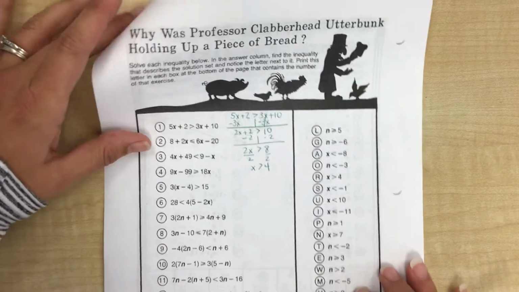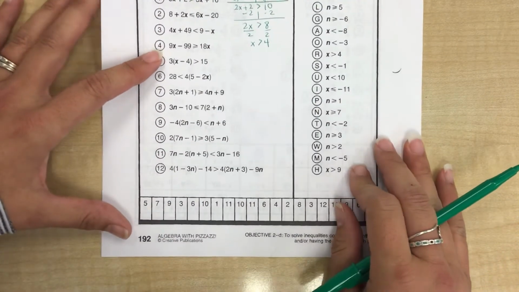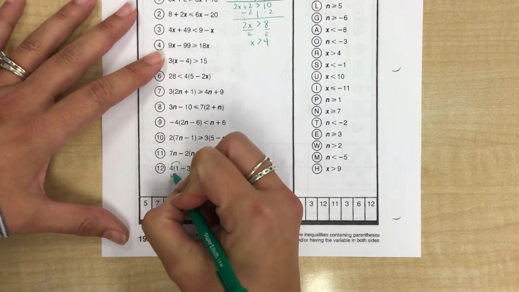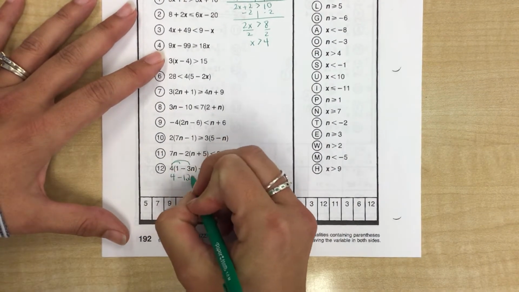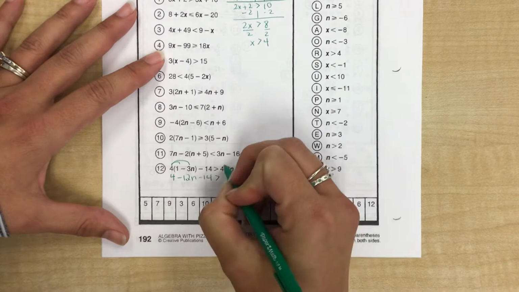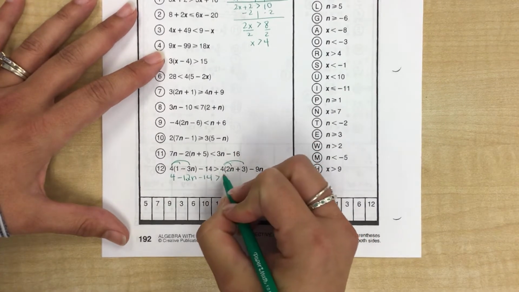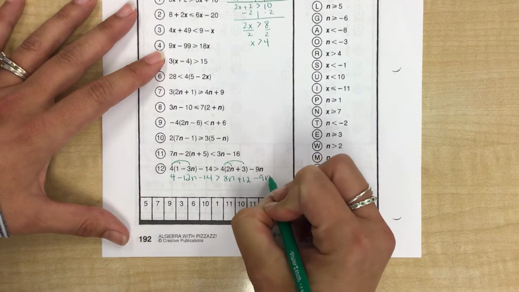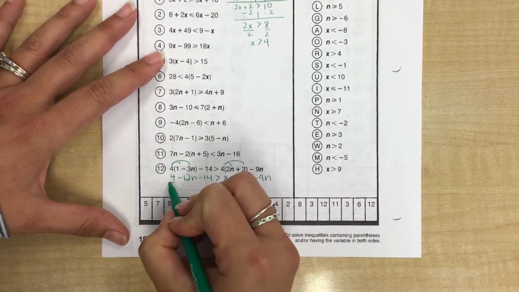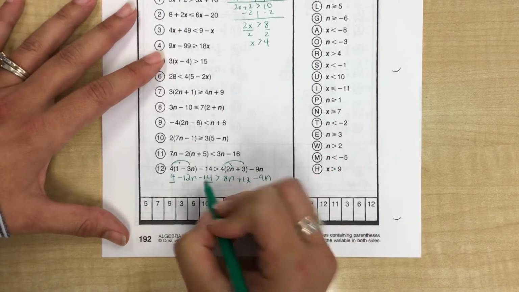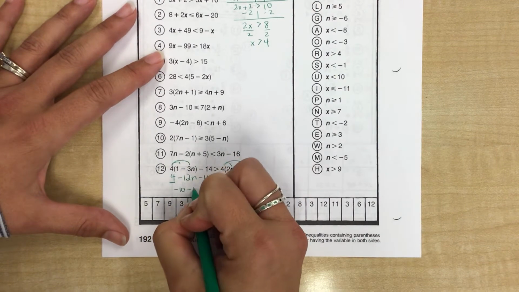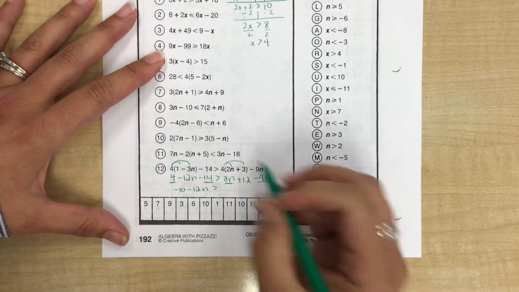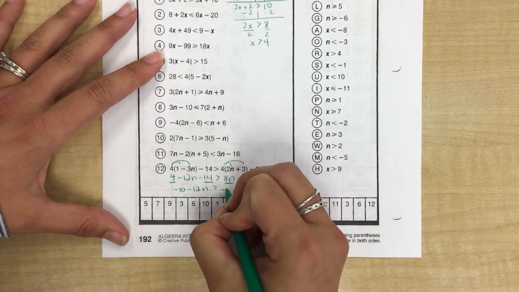Let's jump down. I'm going to do number 12 for you. So this one's a little bit longer. To start with, we would do distributive property. So 4 times 2 gives me 8n, 4 times 3 gives me 12. All right, and then I'm going to combine like terms. I have 4 and negative 14, so it gives me negative 10. And then here I have 8 minus 9, so it's negative 1 or just negative n.